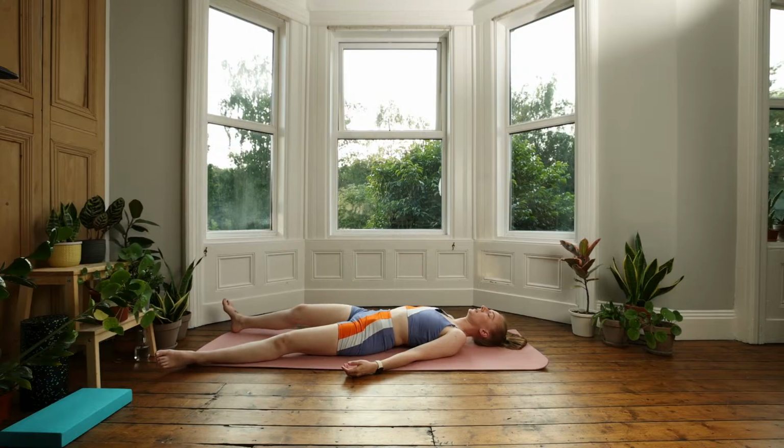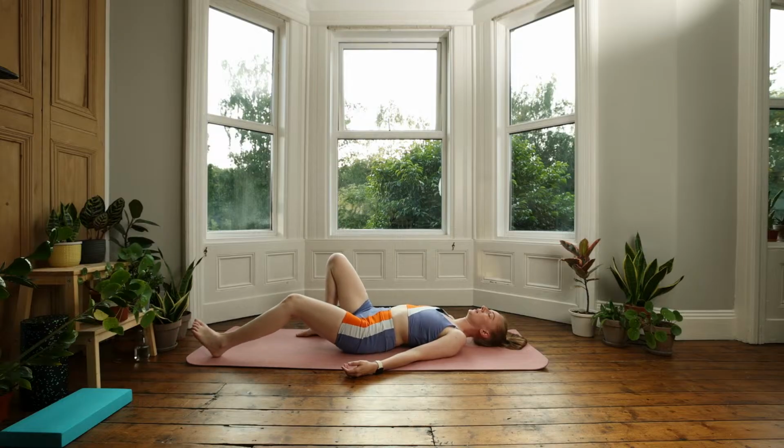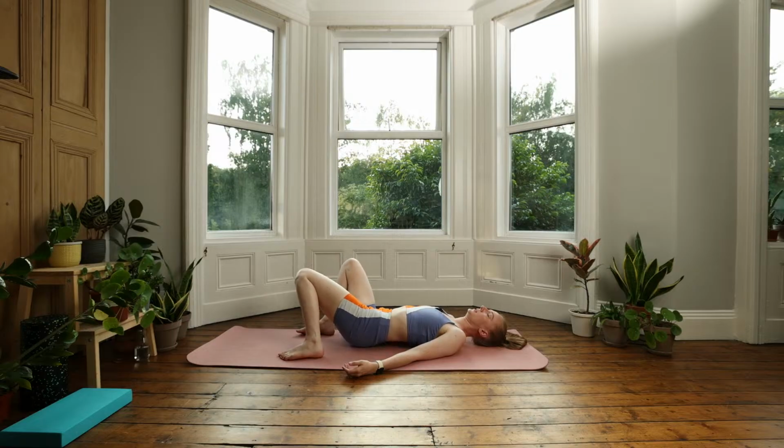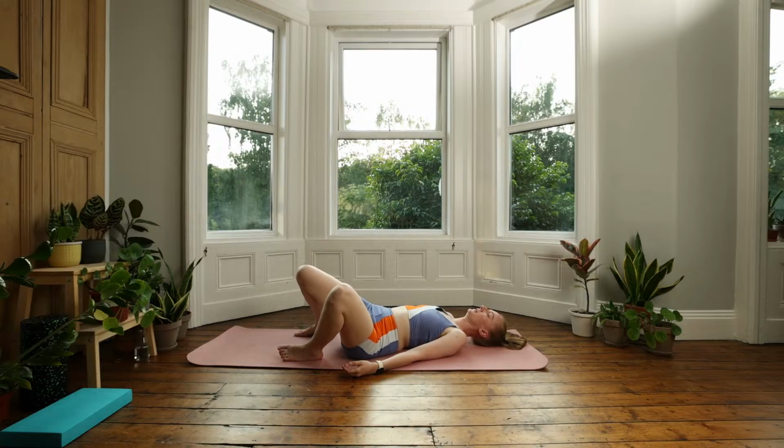Beautiful. From here, we're gonna nice and easy draw one leg up so the knee is teepeed up towards the sky, and draw the other one as well. You can kind of readjust your pelvis if you need to here. And then very gently, we're just gonna kind of rock the knees from side to side. This isn't so much a stretch as we're just kind of bringing some awareness and movement back into the body.